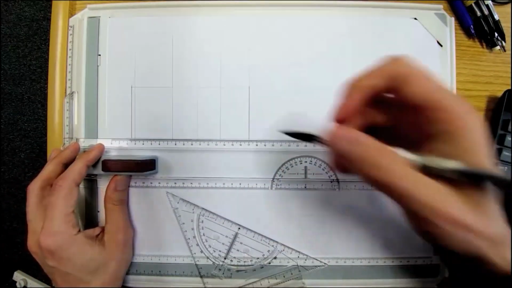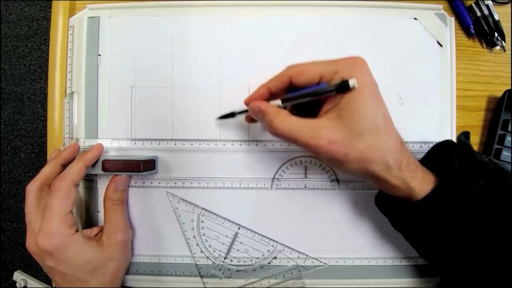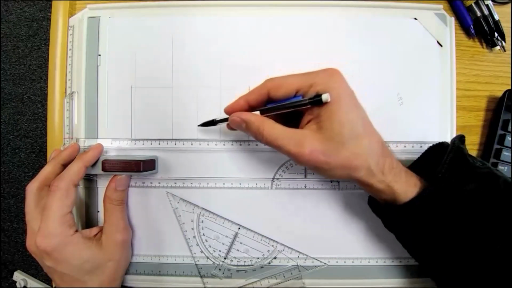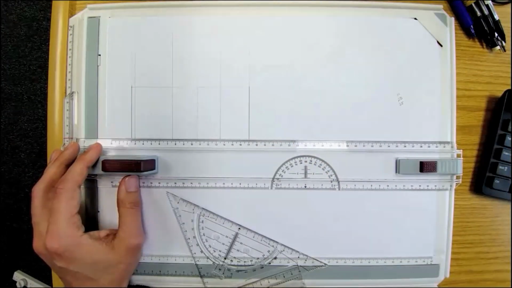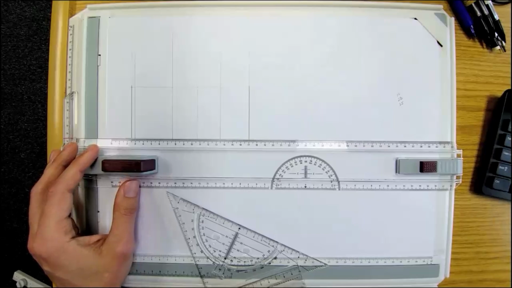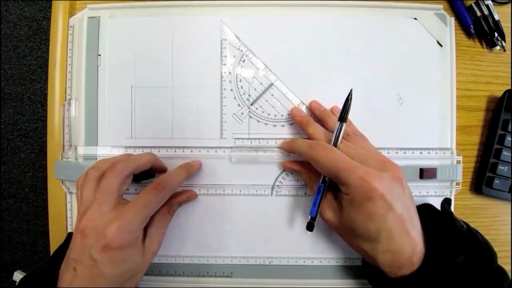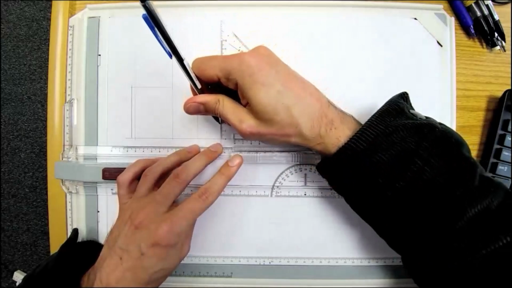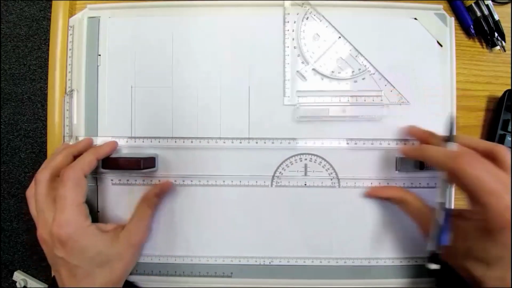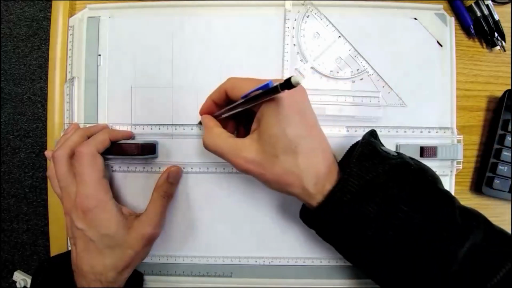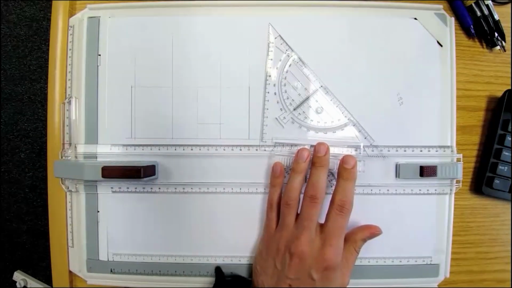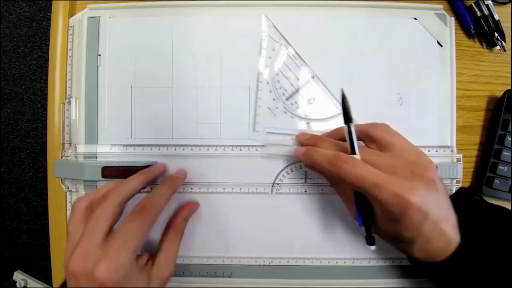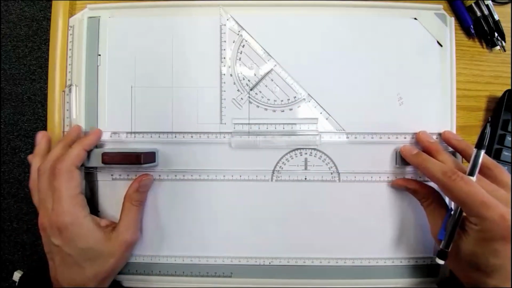Now let's mark the start of my window here, the bottom edge and top edge. My drawing says 900. This is 18 millimeters here. And 1830 divided by 50 is 36.6.